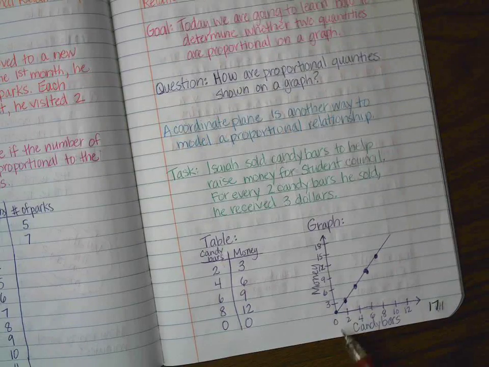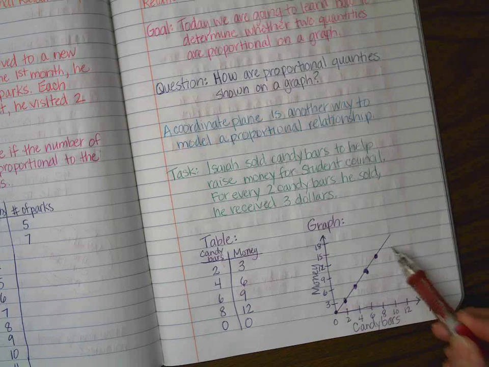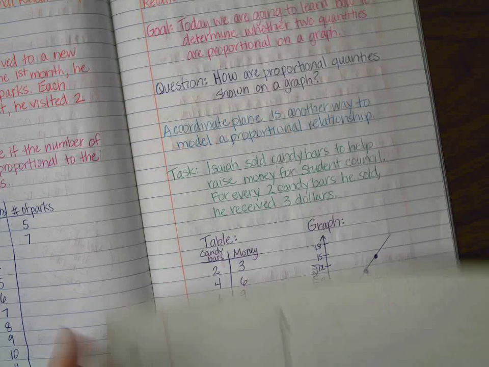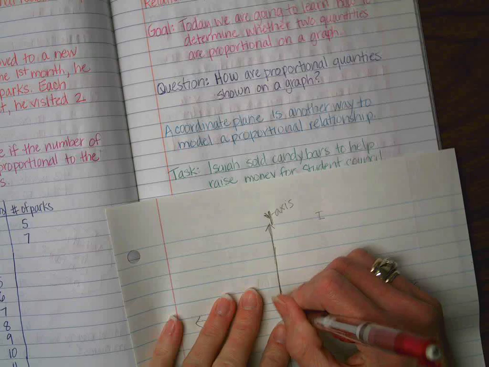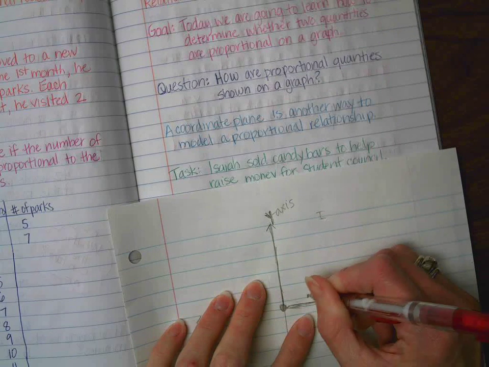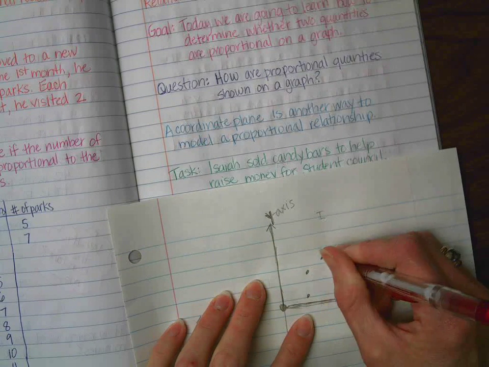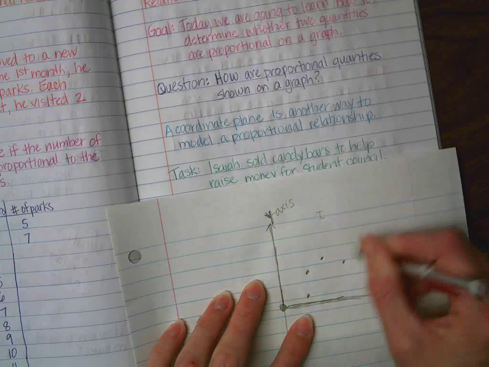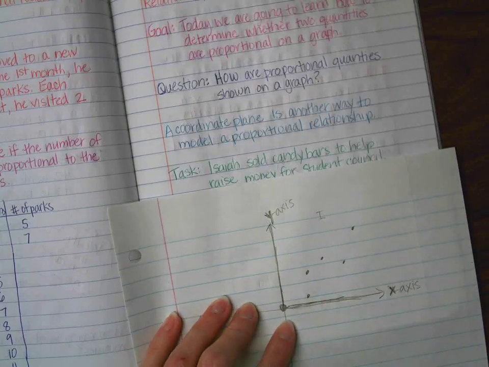Now that we have them graphed, there are some things we need to look for. Did it start at the origin? Look at our graph. Do we have a dot at the origin? The answer is yes. Is the line straight? When you're graphing a line, let's say it starts at the origin. Let's say I have a point here, a point here, a point here, a point here, and a point here.